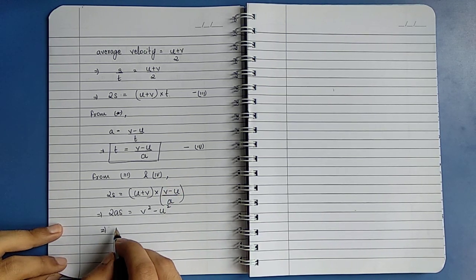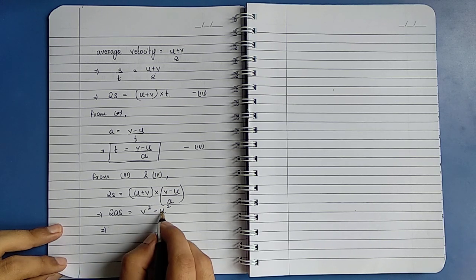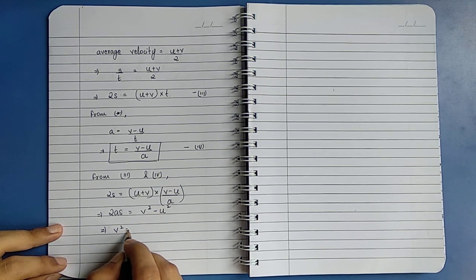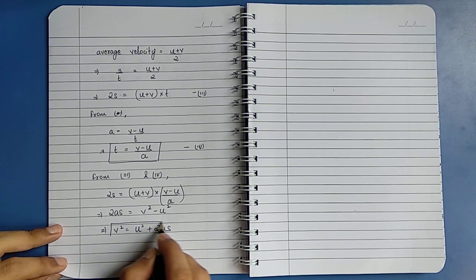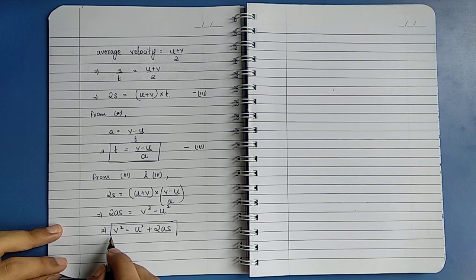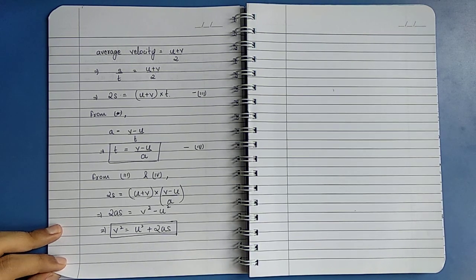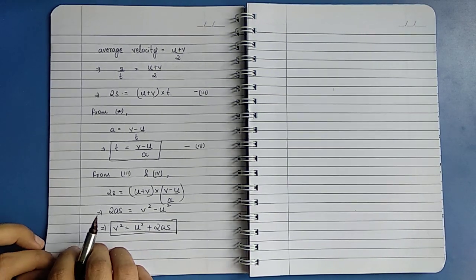So this implies U square comes this side, so V square is equal to U square plus 2AS. So this is our third equation of motion. So these are our three equations of motion.